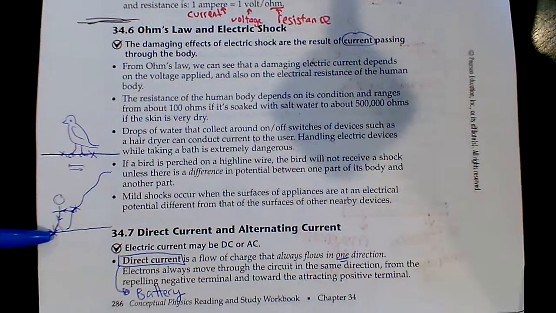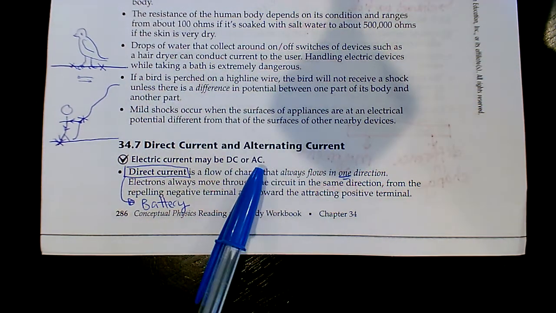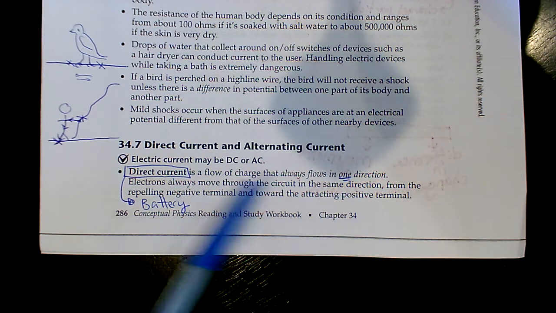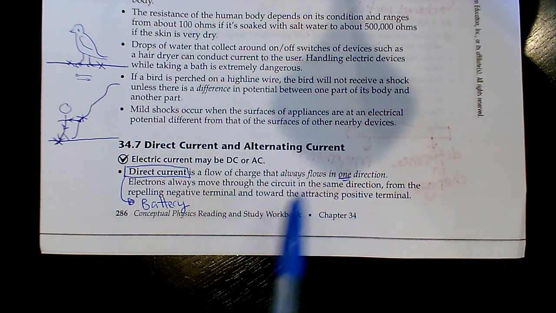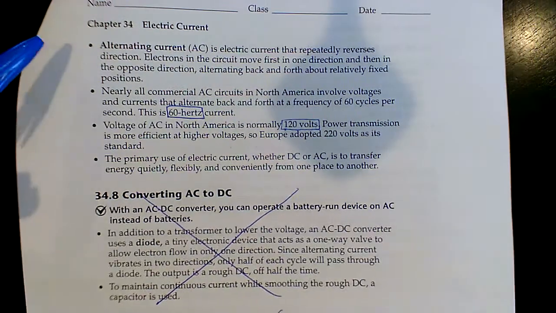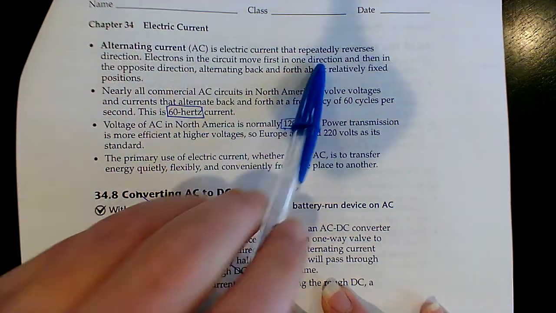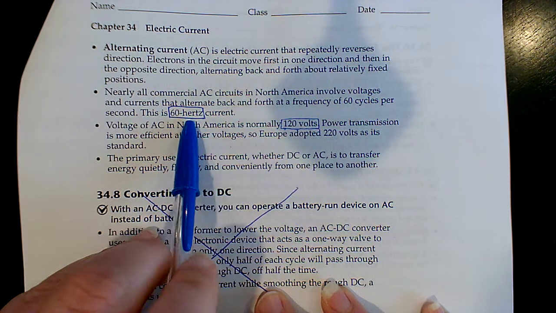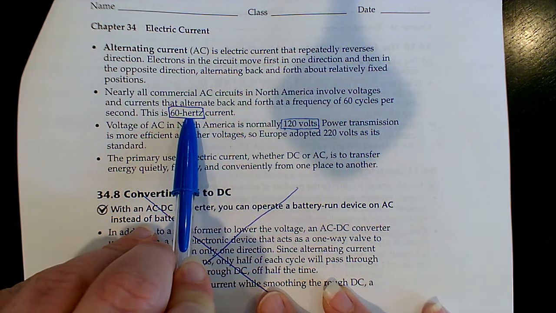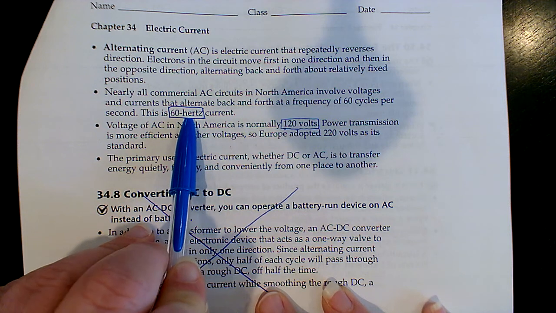Okay, and then the other thing we have is two kinds of electricity. Direct current, DC, is always going in one direction. Electrons repel, they just go in a simple circle. Usually these are powered by a battery. Whereas AC is alternating, meaning it's constantly going back and forth, 60 times per second. Remember, hertz means per second.